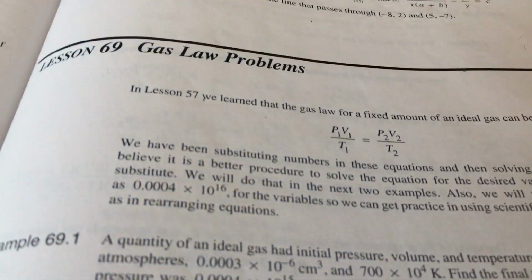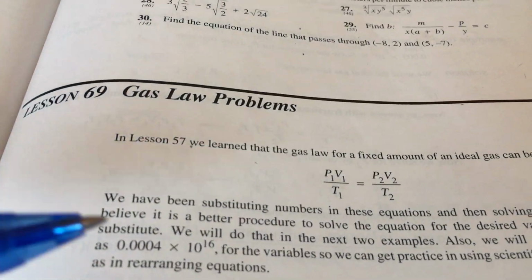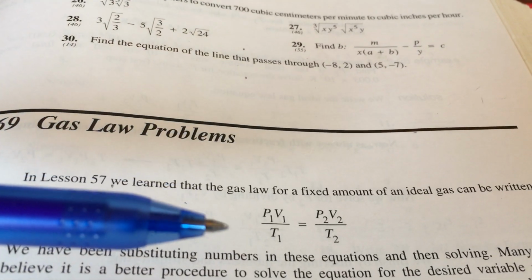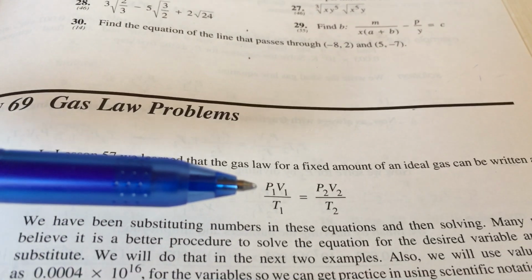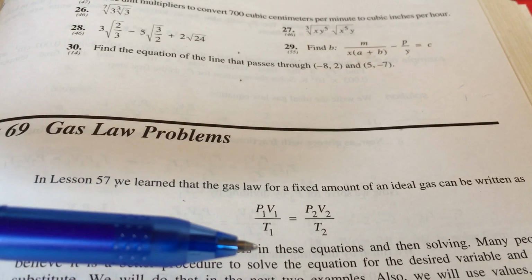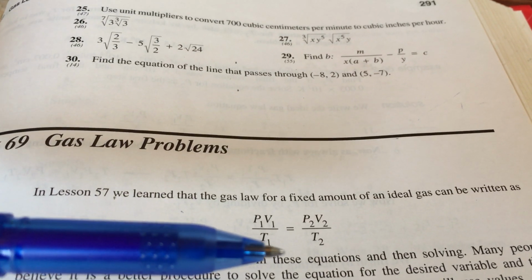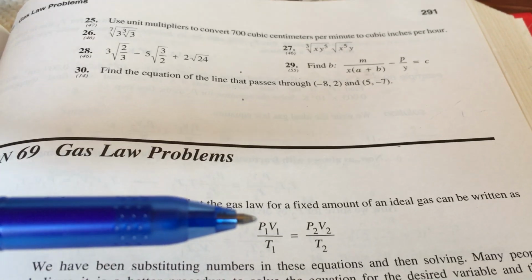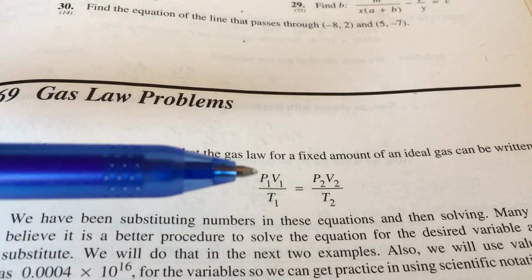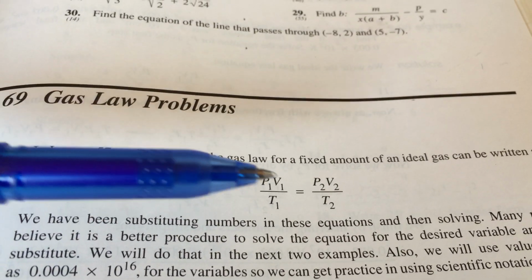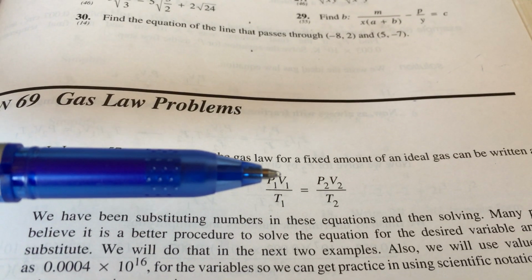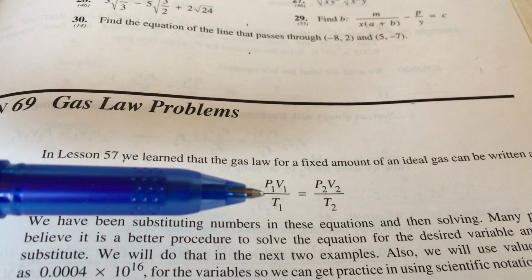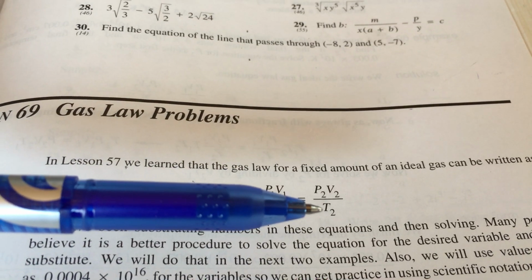Okay, lesson 69, gas law problems. In lesson 57, we learned about the ideal gas law, in which pressure, volume, and temperature in one situation is always equal to pressure, volume, and temperature in another situation. What this means is that there's a perfect ratio between them. If the pressure increases here, then the volume has to go down, or if temperature increases, temperature has to go down.